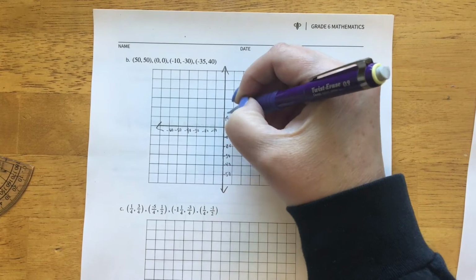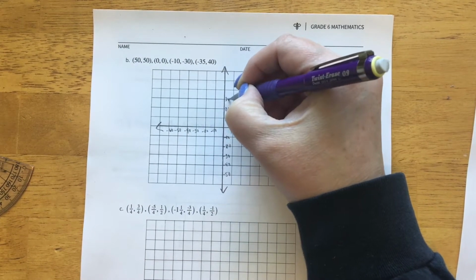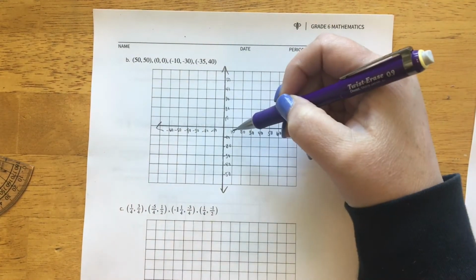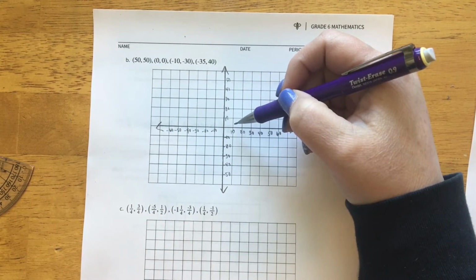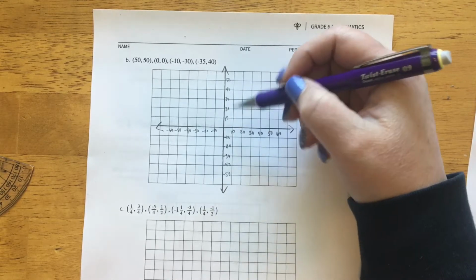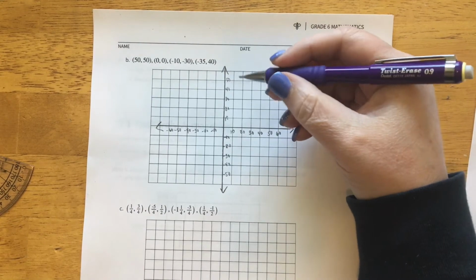And this is a positive 10, 20, 30, 40, 50. By the way, it does not matter what side of the line you label. There really is no rule about that. So it's just wherever you feel like you have the most room. So just for your information's sake.